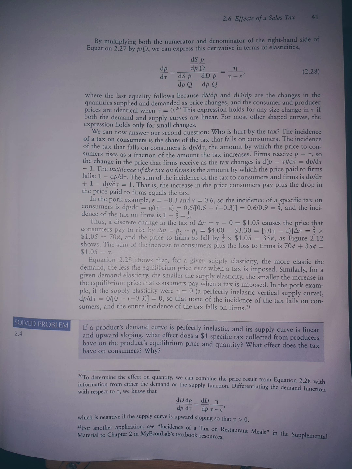So the incidence of a specific tax on consumers is the derivative of price with respect to tau, which equals nu over nu minus epsilon, which equals 0.6 over [0.6 minus (negative 0.3)], which equals 0.6 over 0.9, which equals 2/3.